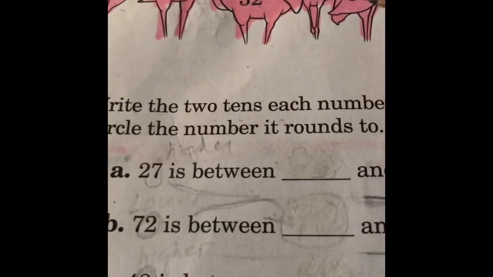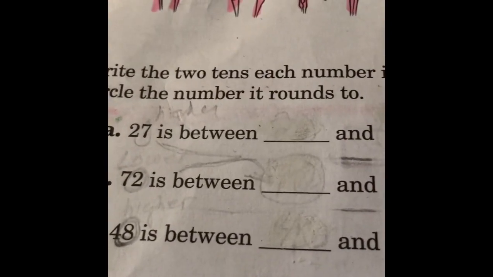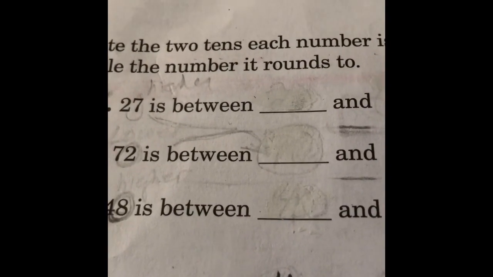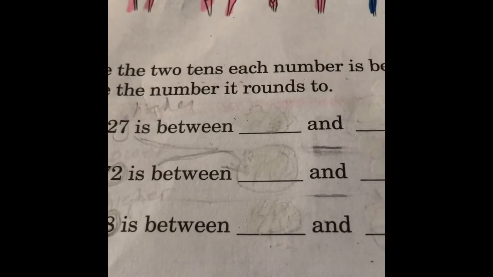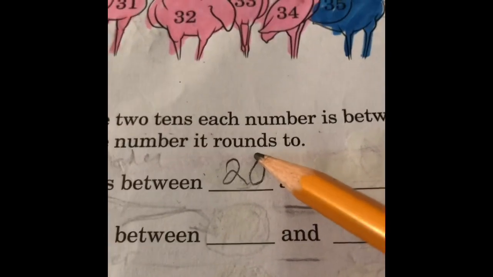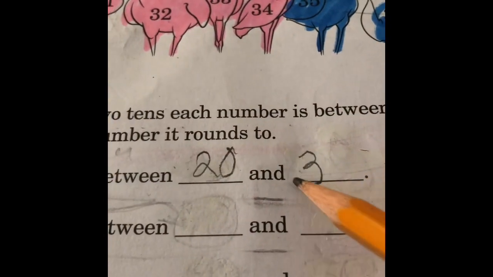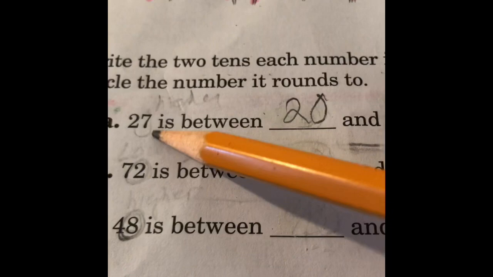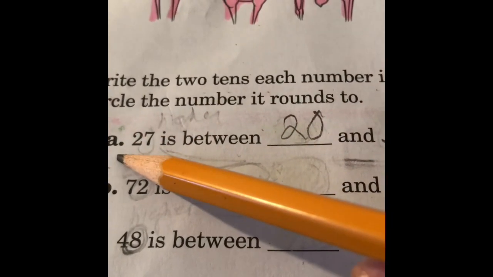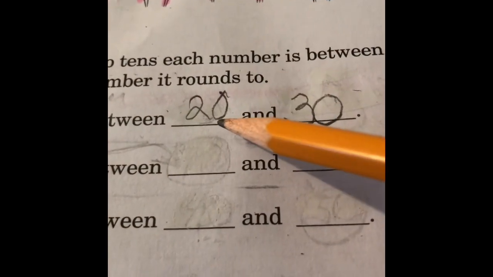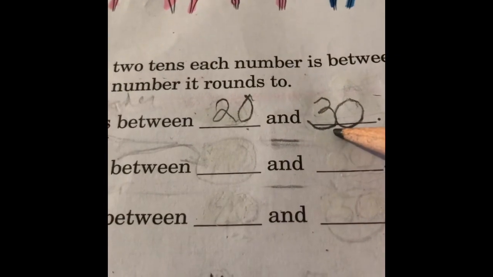Okay, let's go to number 2. Write the 2 tens each number is between. Circle the number it rounds to. So 27 is between what 2 numbers? 27 would be between 20 and 30. Because if you look at 27, 20 would be before it and 30 would be after it. So it would be between 20 and 30.